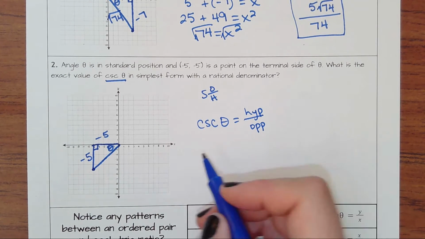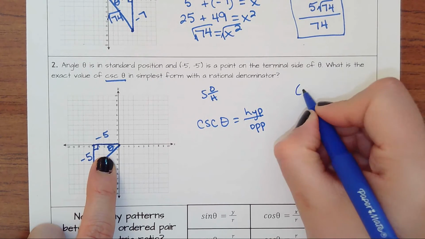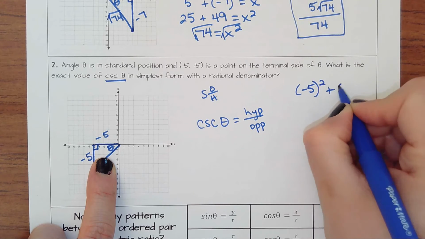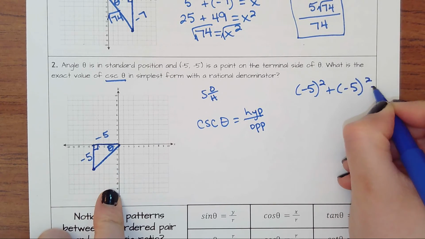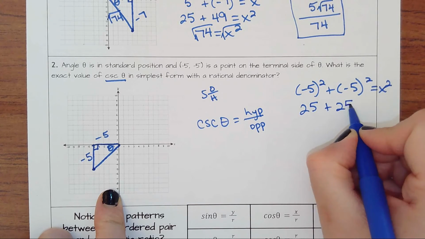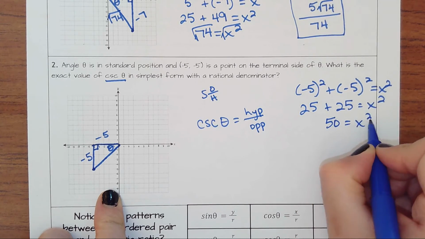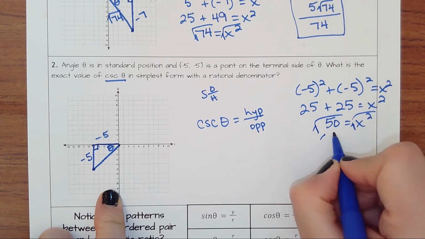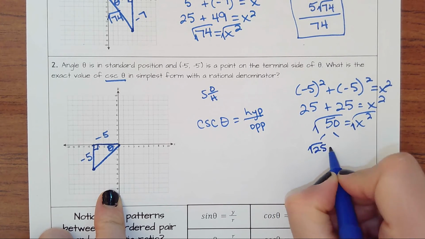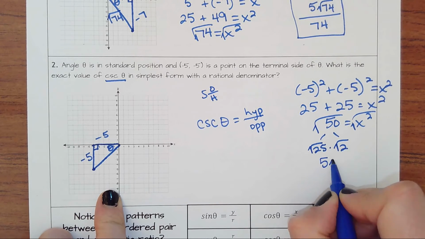Okay, so I have my hypotenuse is what I've got to find. I'll do the Pythagorean theorem. That'll be 25 plus 25, which is 50. Square rooting 50, there's a perfect square of 25 in that, and the square root of 25 is 5, so it's 5 square roots of 2.